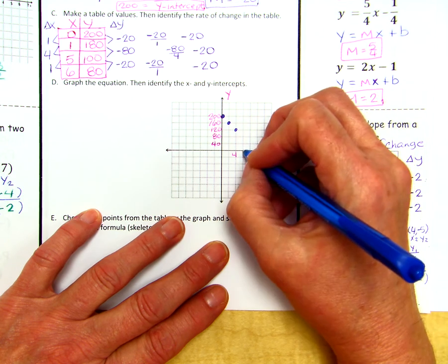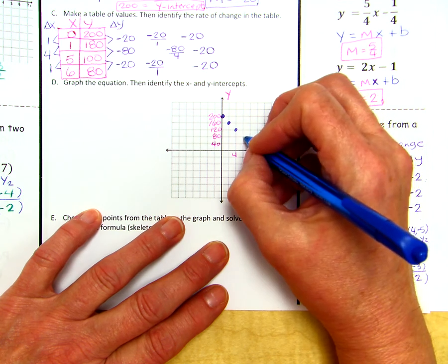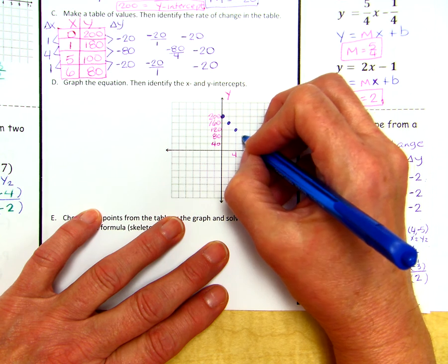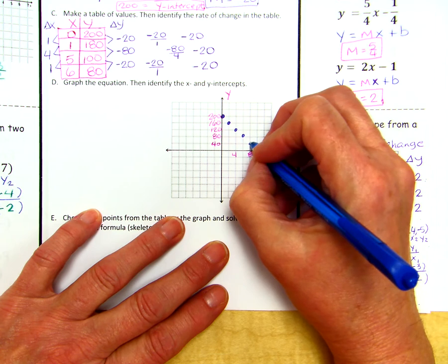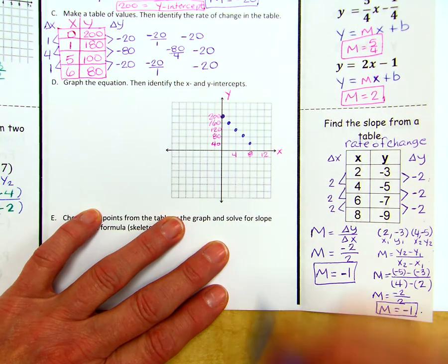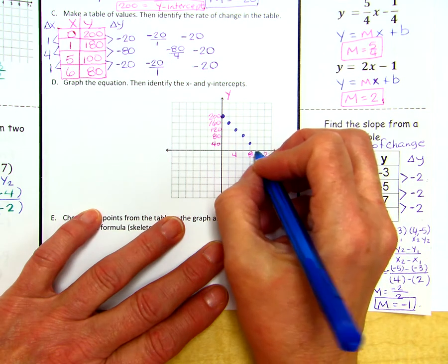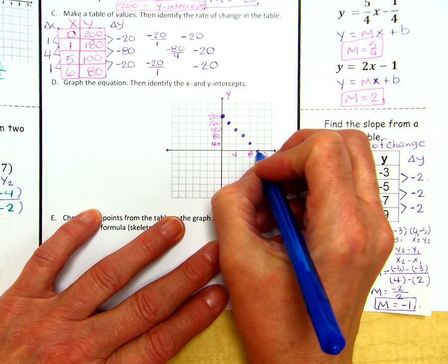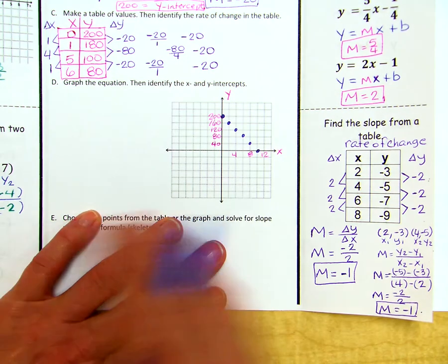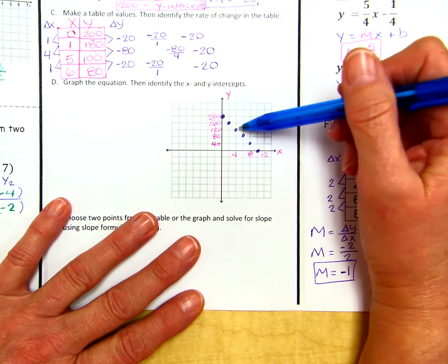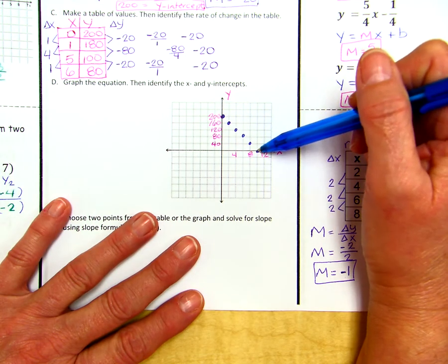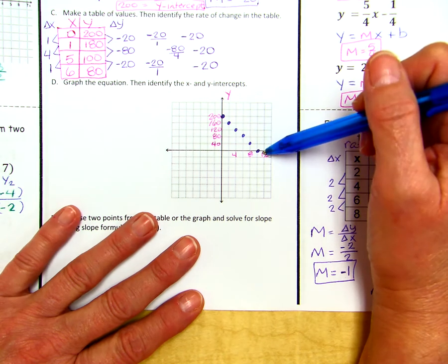Here is 6, and that's going to give us 80. 8 will give us 40. And finally, 10, which is 2 years later, is going to give us 0. So we have gone from 200 toads losing 20 a year. We have the graph being a negative slope.